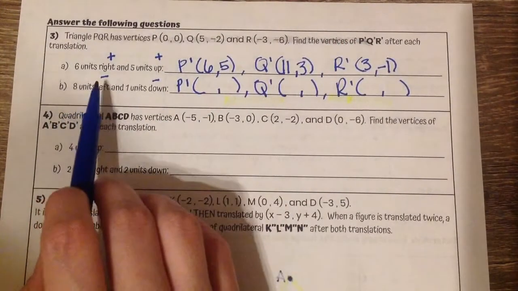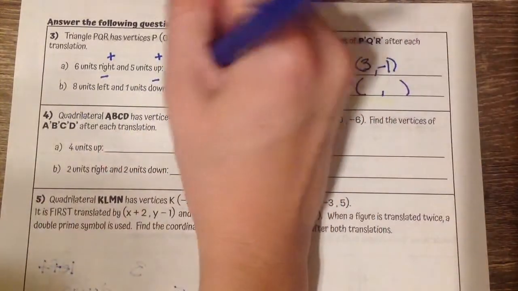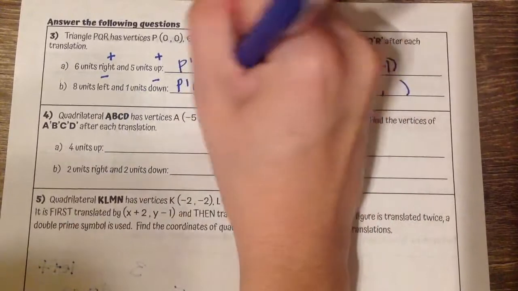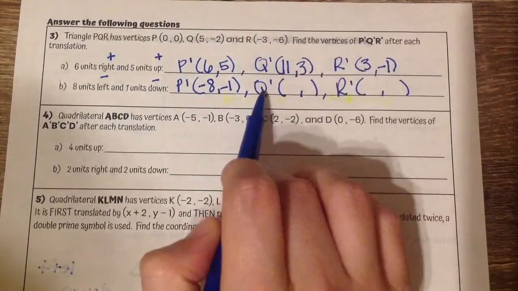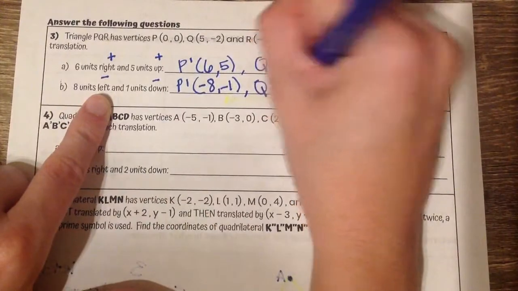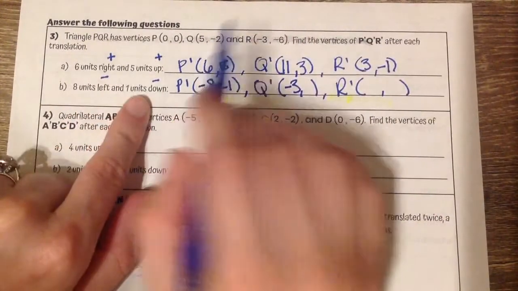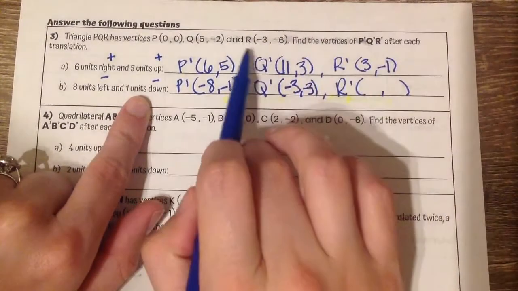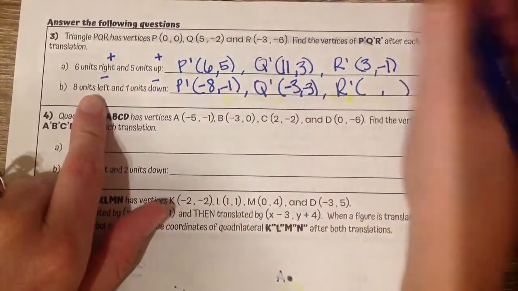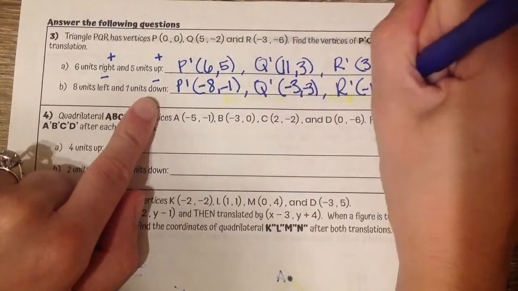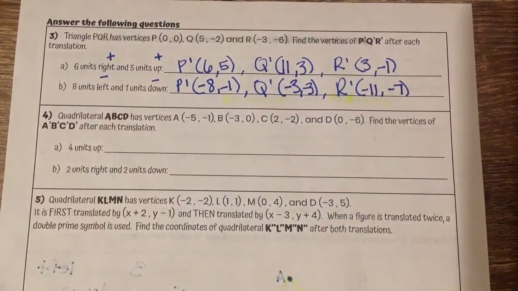So 8 units to the left, that's minus. 0 minus 8 is negative 8. 1 unit down, 0 minus 1 is negative 1. For Q, 5 minus 8 is negative 3. Negative 2 minus 1 is negative 3. And for R, negative 3 minus 8 is negative 11. Negative 6 minus 1 is negative 7.